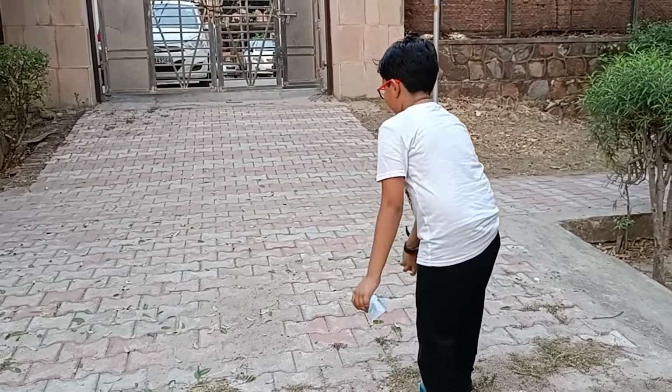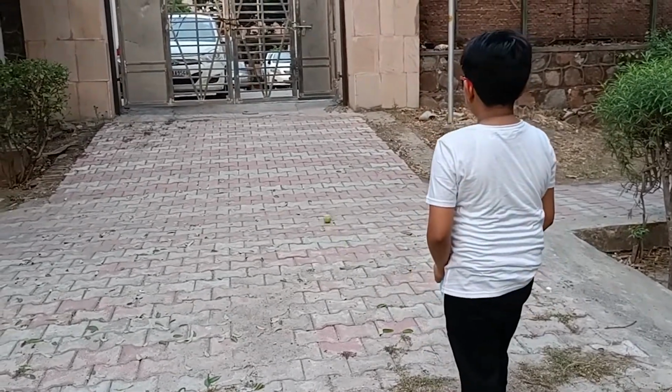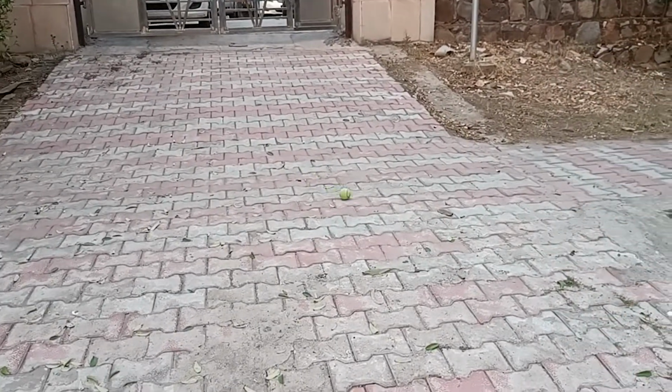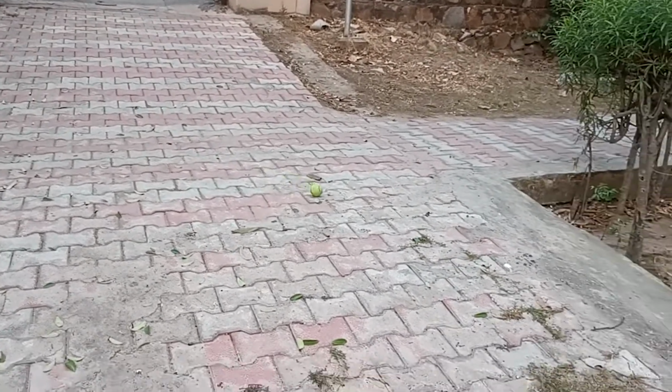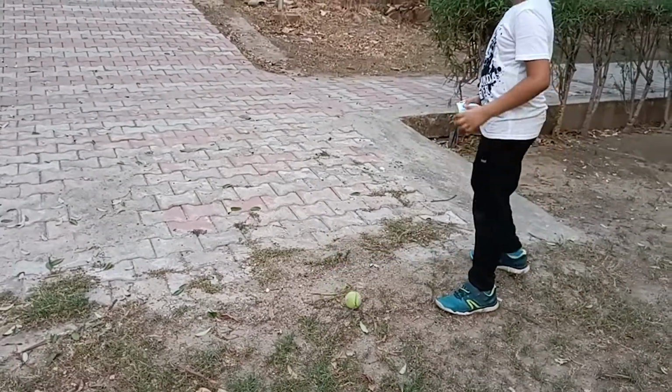Now let me see if I can push the ball upward. Let's go. Downwards, upward and downward. It's coming down slowly, but as you see, it's coming downward.